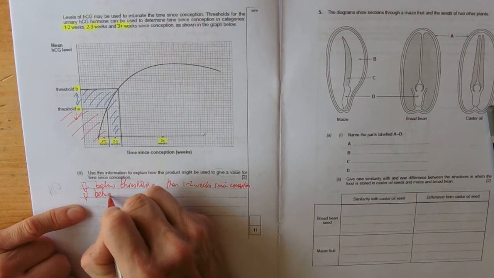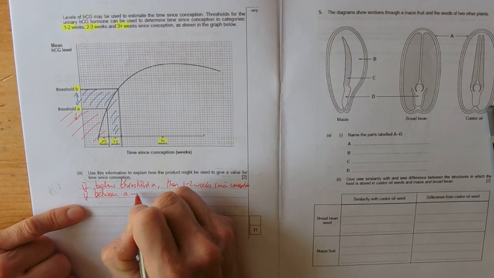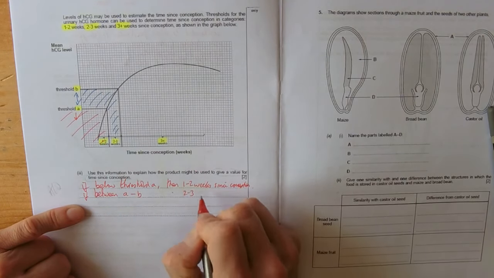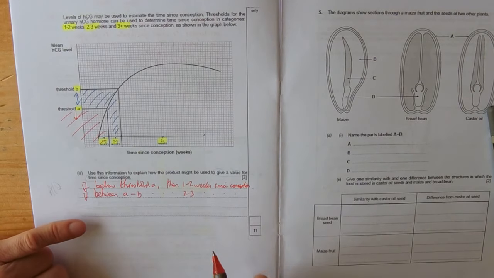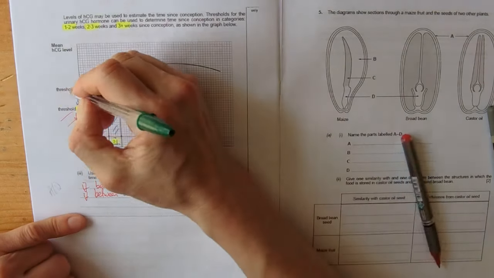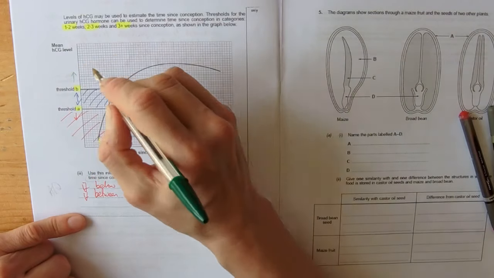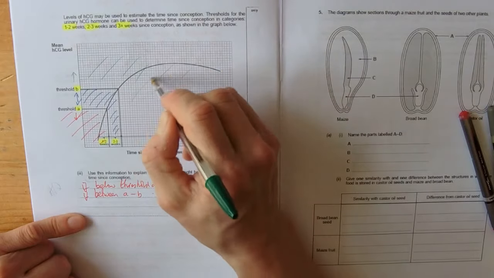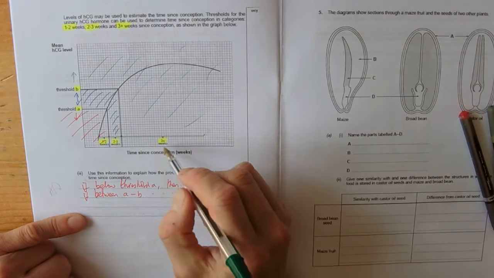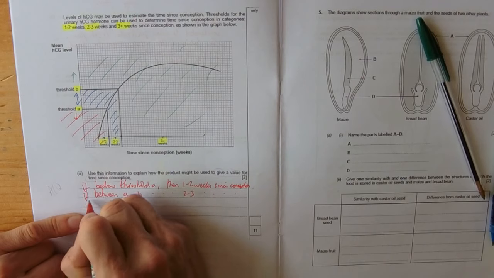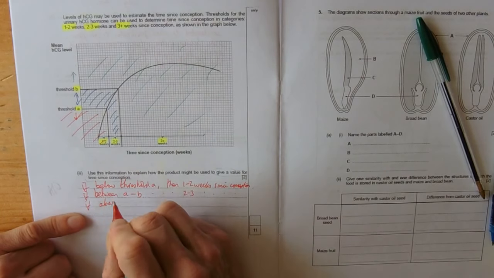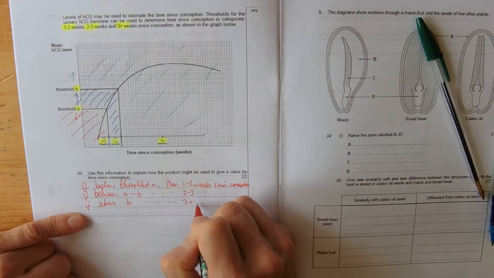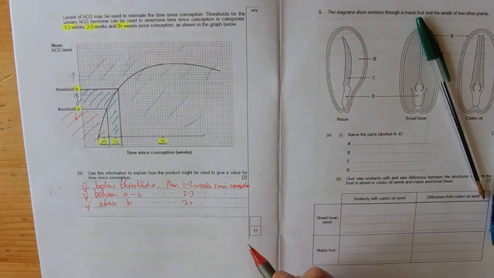So if between A and B, then 2 to 3 weeks. And then the final situation, if it's above B, then we're in this area here, 3+ weeks. So if above B, then 3+ weeks. Now you just need any two of those.